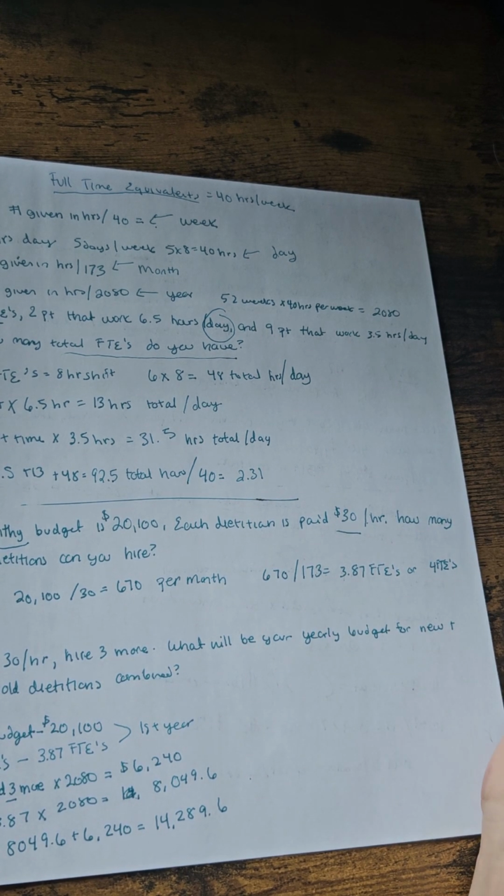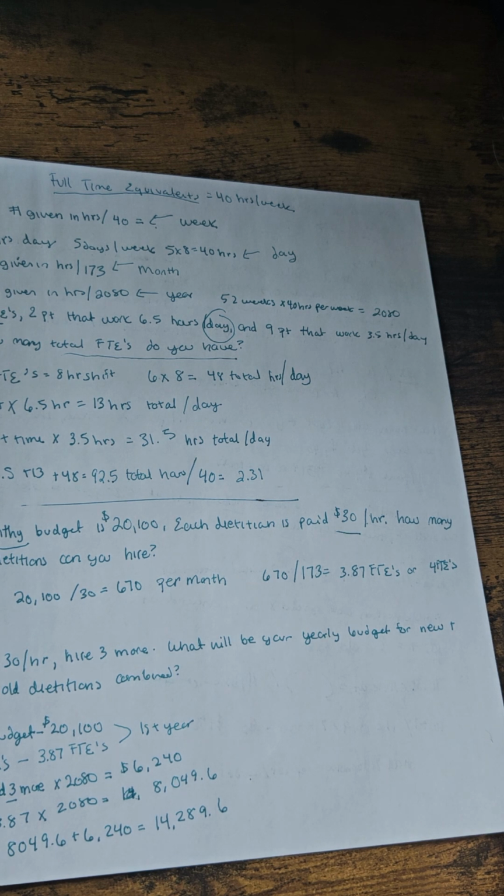RD's study does a good job at explaining several scenarios. That's free on YouTube, and my RD does a wonderful job of explaining several different scenarios of FTEs, and that's also a good program to look into.